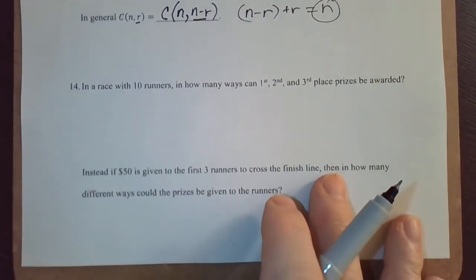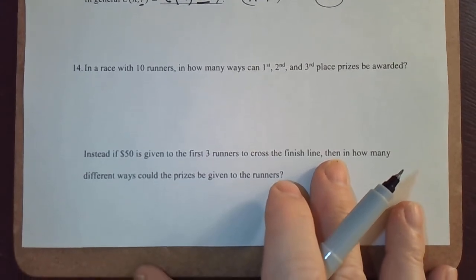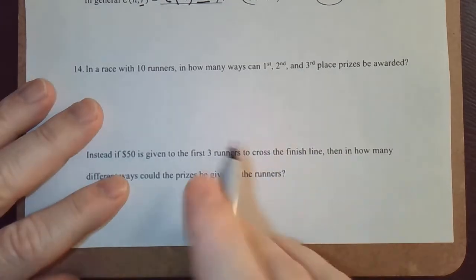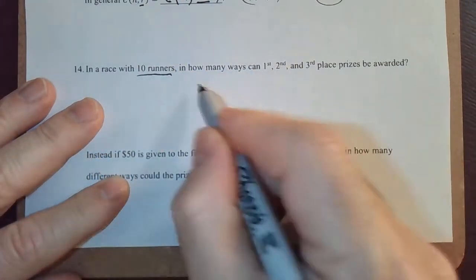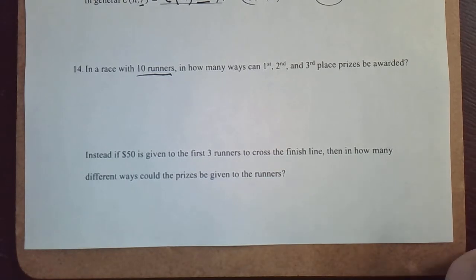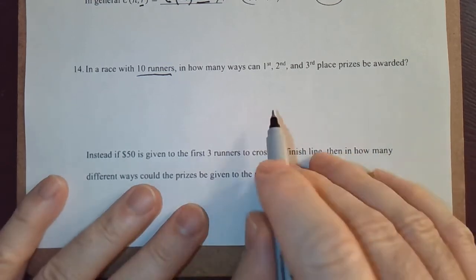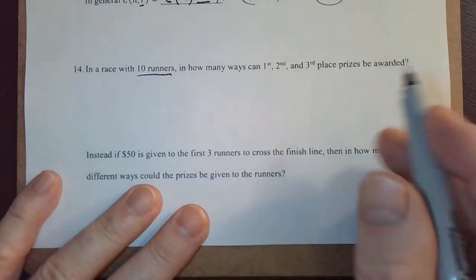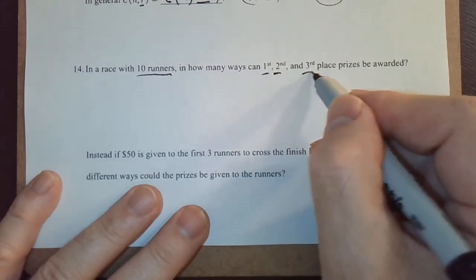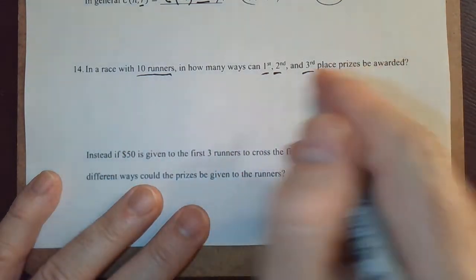All right, 14. Now, don't get lazy here. In a race with 10 runners, in how many ways can first, second, and third place prizes be awarded? I remember the answer because we've been over the same problem in another video. Is this a combination problem? Absolutely not. First, second, third, order matters.